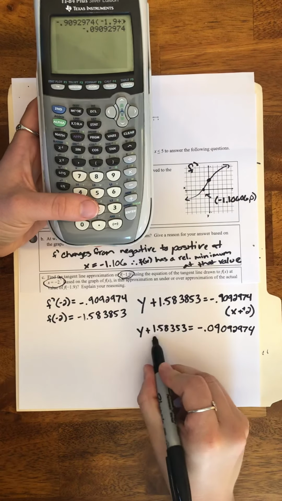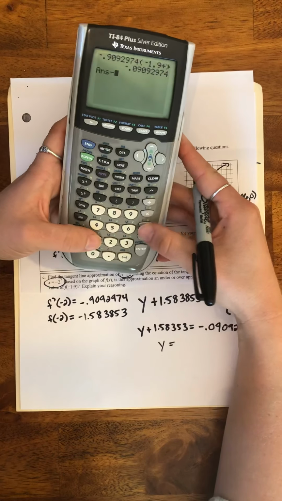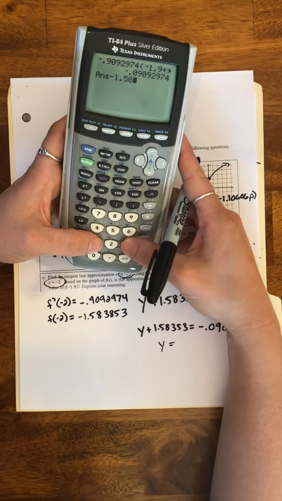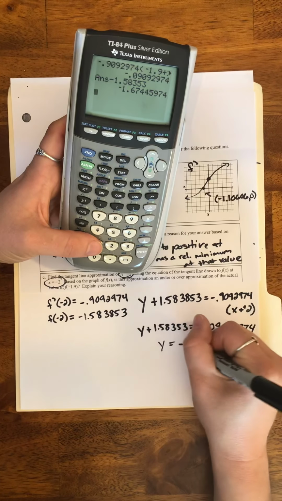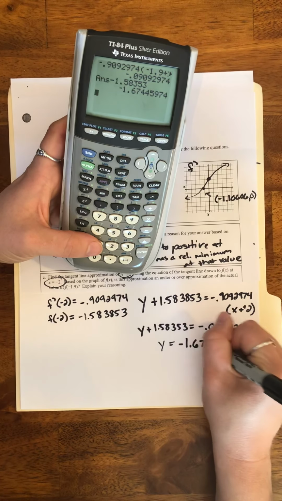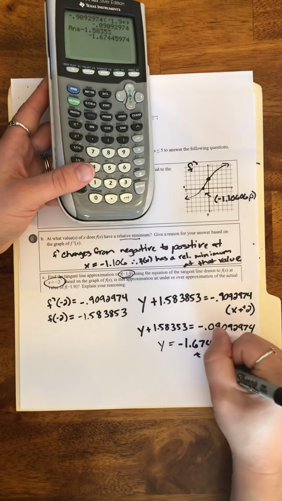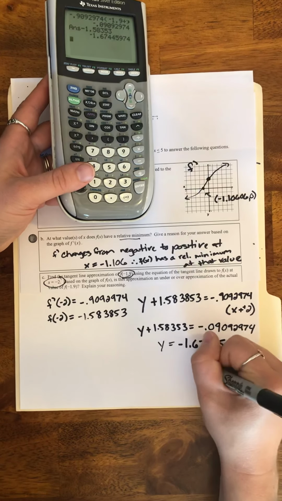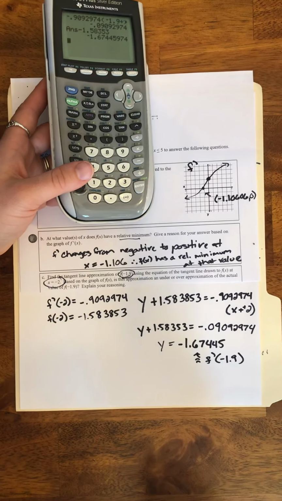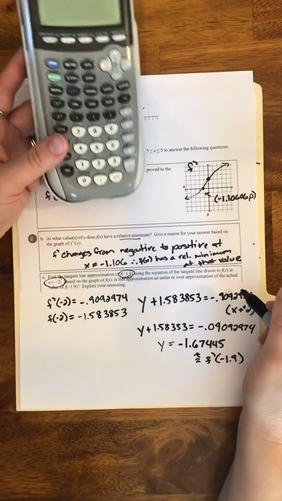And then what I'm going to do is subtract 1.58353 on both sides. And I get -1.67445. This is my tangent line approximation. Approximately. Tangent line approximation. And then I asked, is this an over approximation or under approximation?